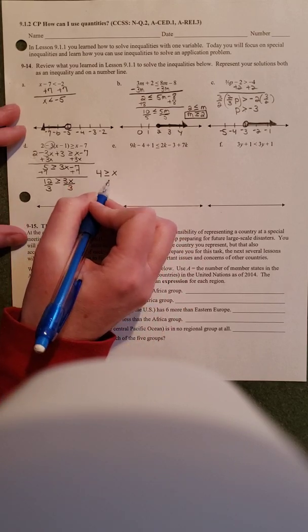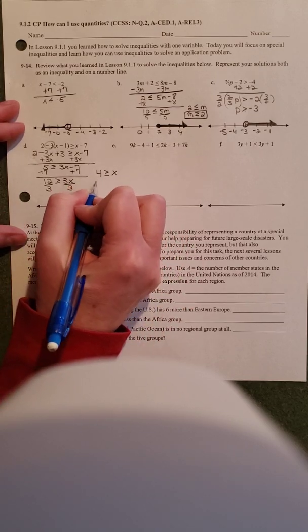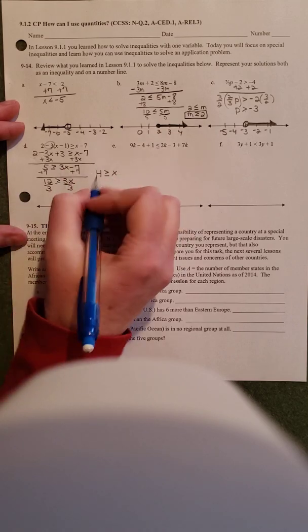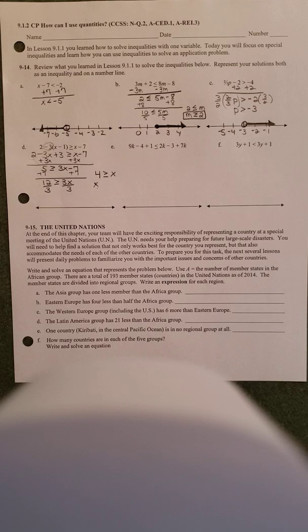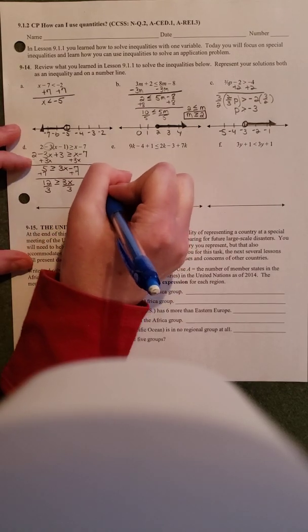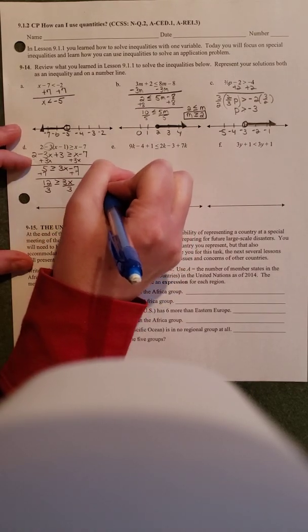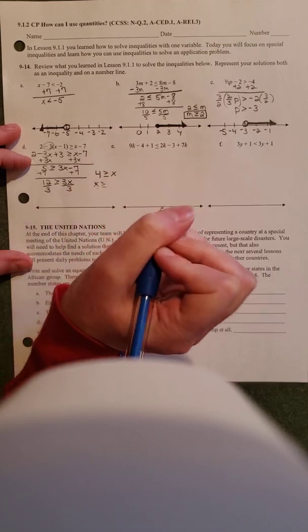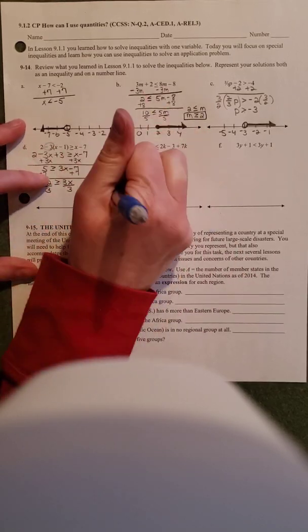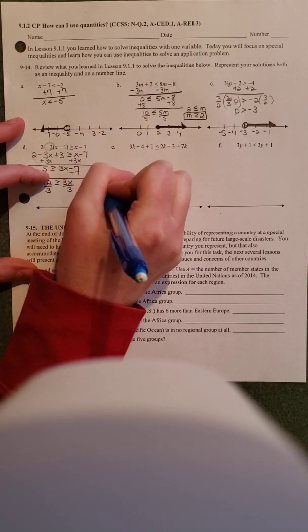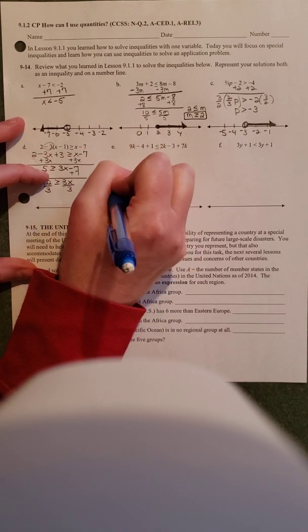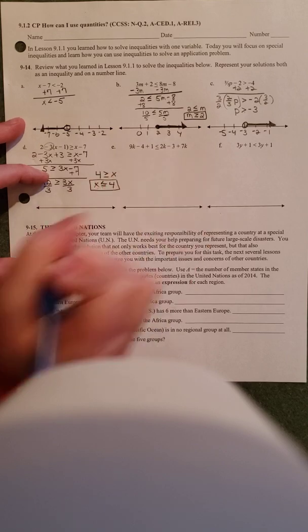That is not the best way to write it. Please write it with the variable listed first. So x is less than or equal to 4.